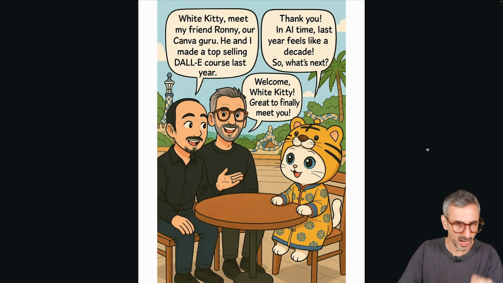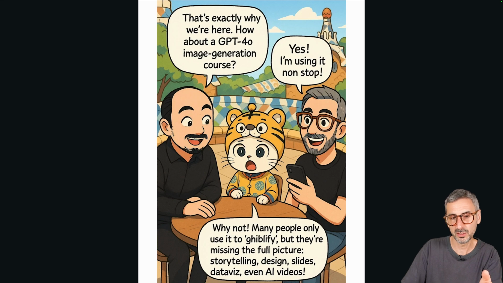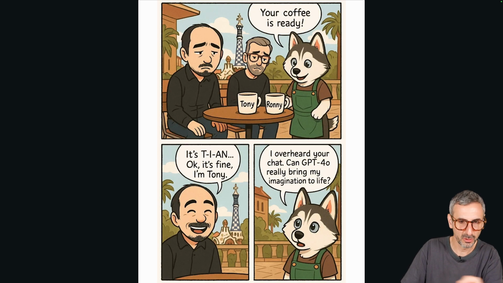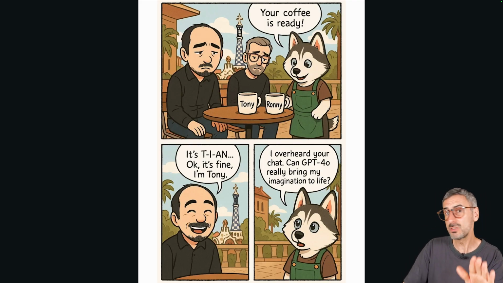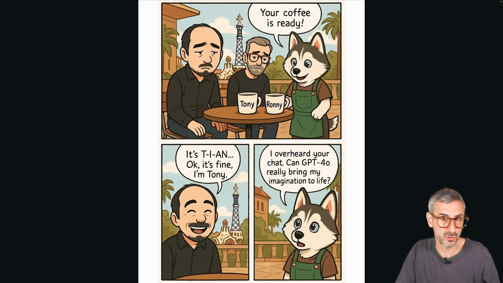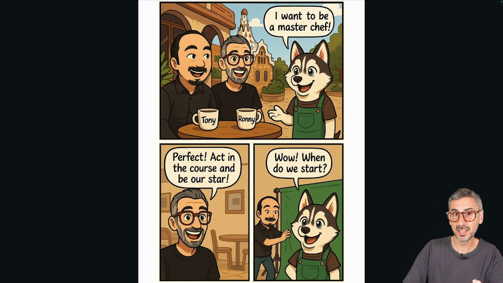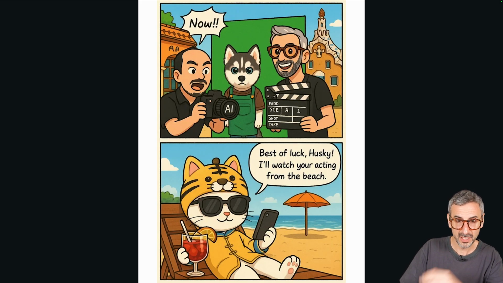So when we launched our course, Tianyu created this comic strip with AI, with ChatGPT and Sora. So you see, we have 3 characters with the white cat right here, Tianyu and Ronnie. And the story is pretty interesting. It's the story of the white cat who was acting for us in our DALL-E course, but he refuses to take part of the new course, the ChatGPT image generation course. But fortunately, the waiter, Mr. Bobby, right here, the husky, overheard our conversation and decided to volunteer to be the actor for our course. So that's exactly what happened.